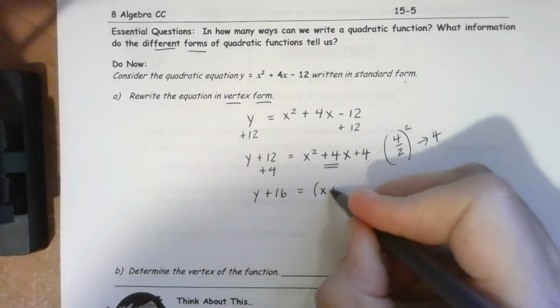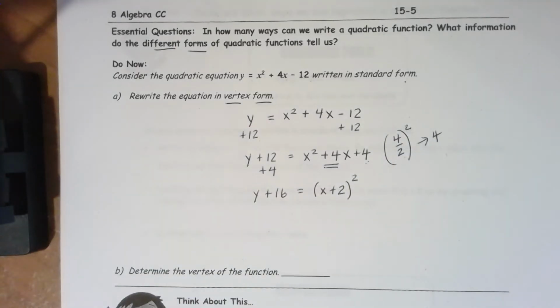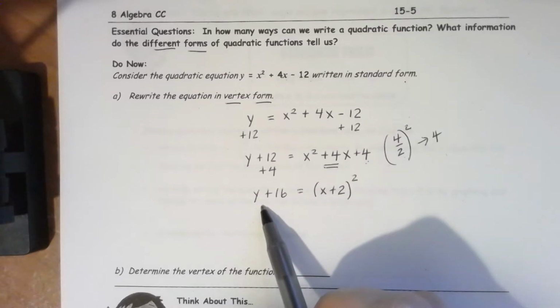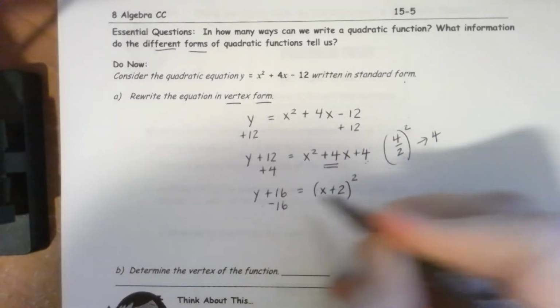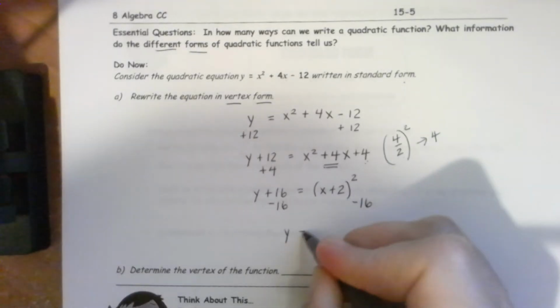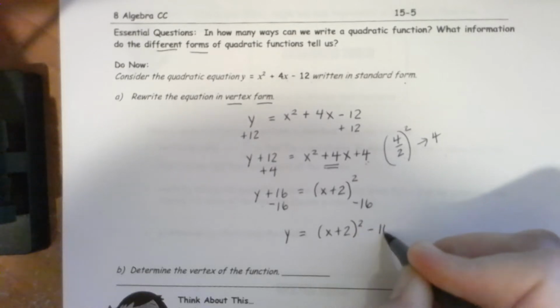So x plus 2 times x plus 2, or x plus 2 squared. To write this in vertex form, I need to isolate y. So I'm going to subtract 16 from both sides, subtraction property of equality. And I finally have y equals x plus 2 squared minus 16.